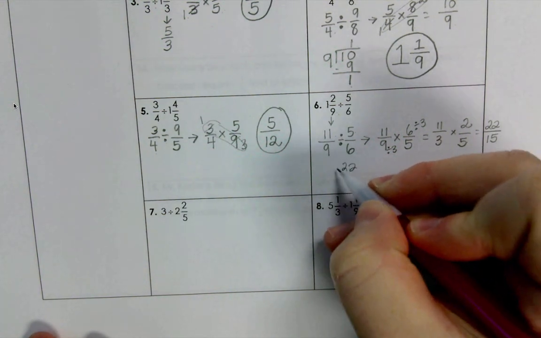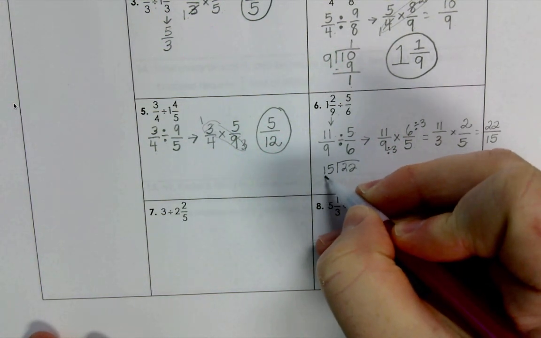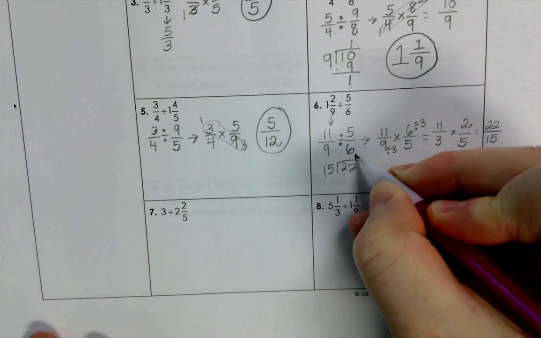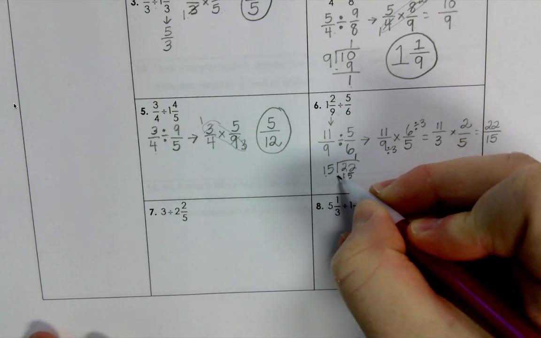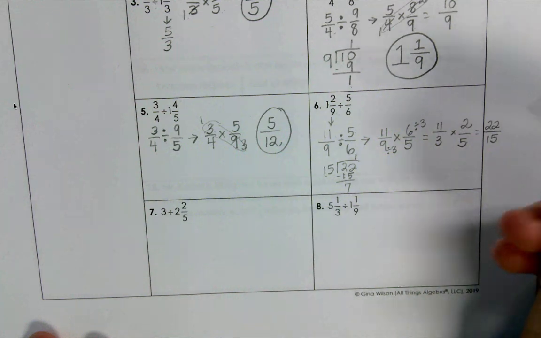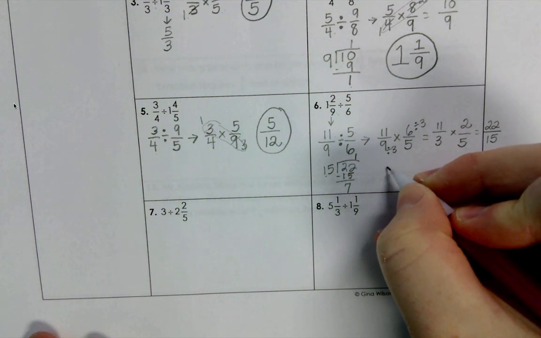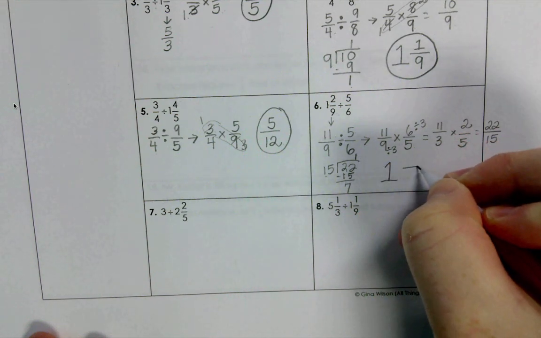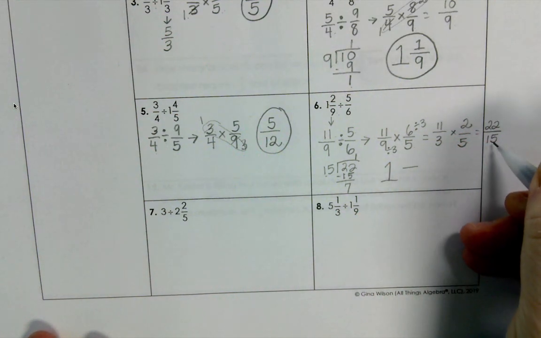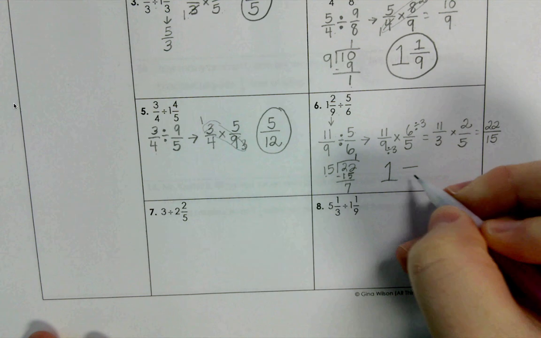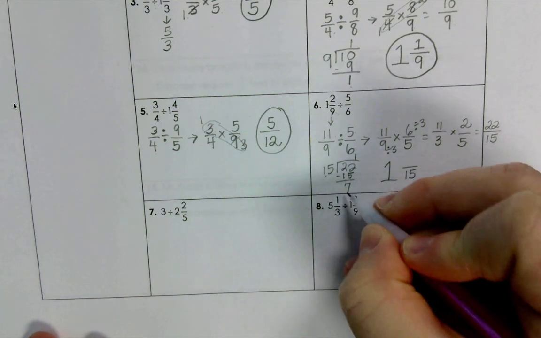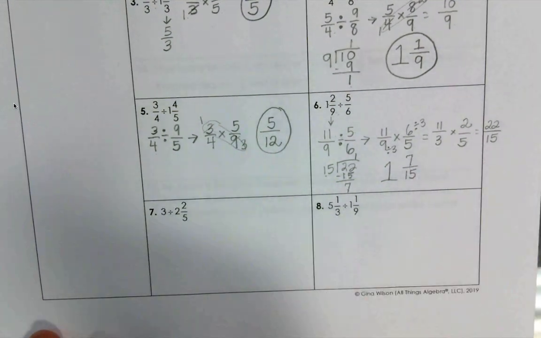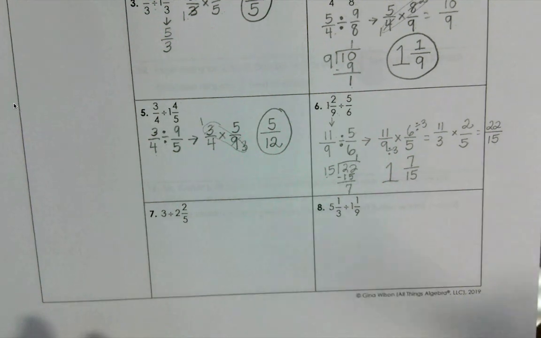So 22 divided by 15. 15 goes into 22 one time. Subtract, and I get 7. And then when I rewrite my mixed number, my quotient here is my whole number, 1. And if you're stuck, remember your denominator stays the same, 15. My remainder is 7. Okay, so that's what we got right there.